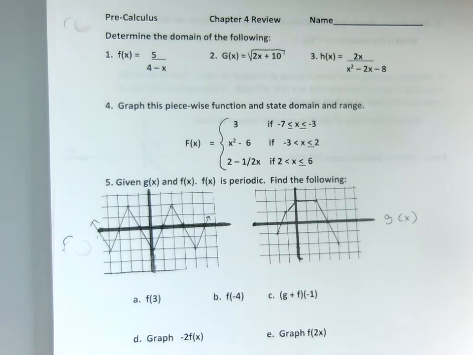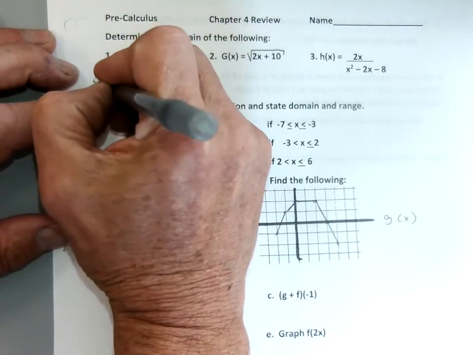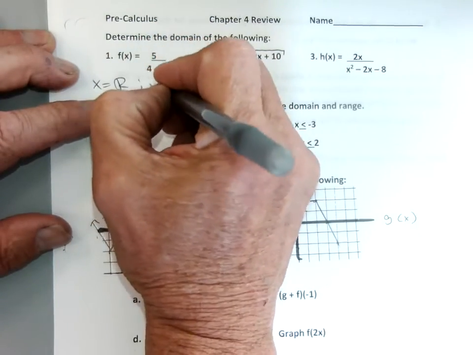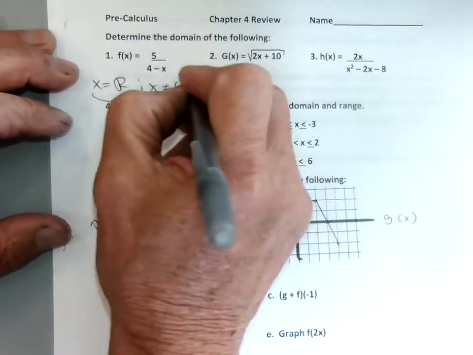Okay, let's do this. Number 1, domain. So what do you know? Take a look at number 1. What would Cookie Monster say? Can't be divided by 0. So what can x not be? 4. So we're going to say the domain is x is equal to all real numbers except x cannot equal 4. Make sure you put both.